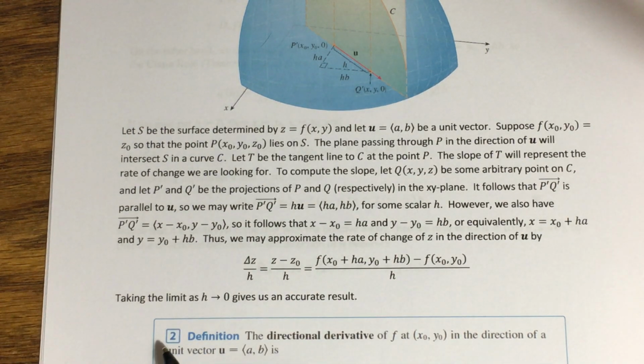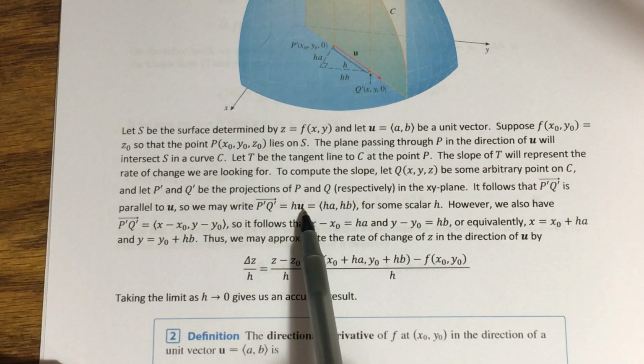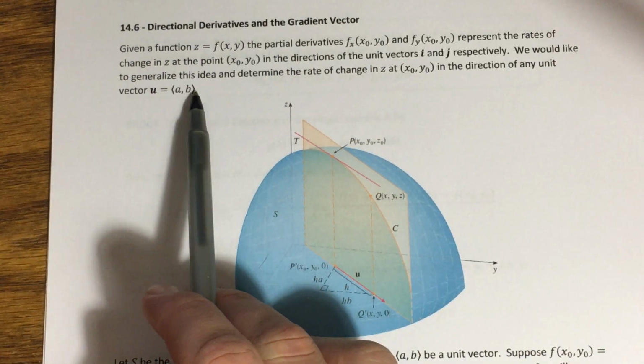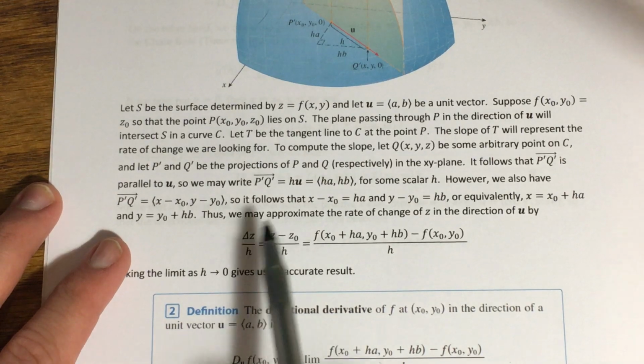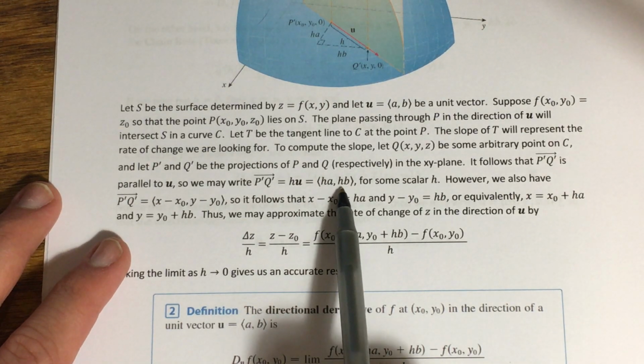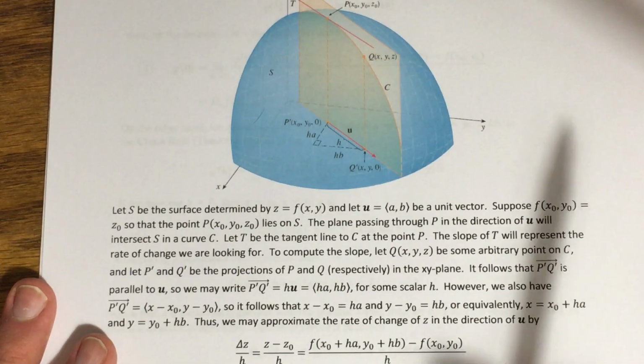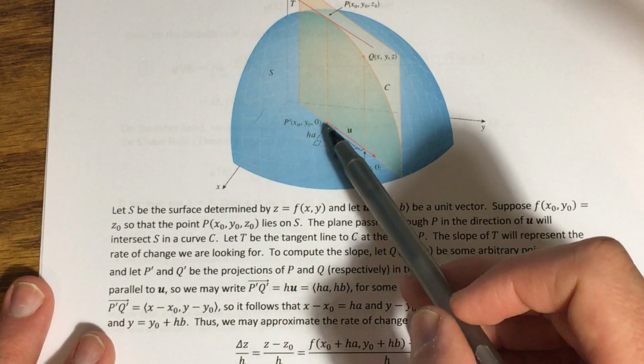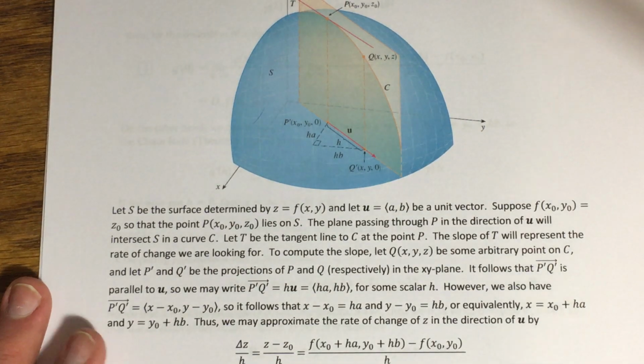That's a consequence of them being parallel. Remember u, we said way up here, was equal to a, b, its components. Then h times that would look like ha, hb. In the image here, you can see this little right triangle showing the components of u, ha there and hb right there.